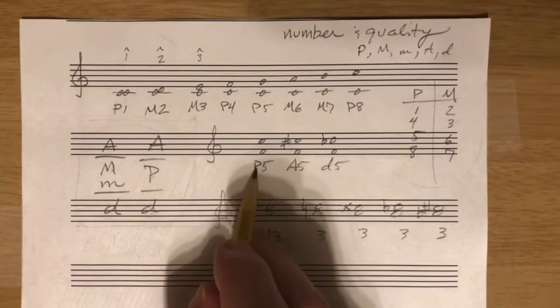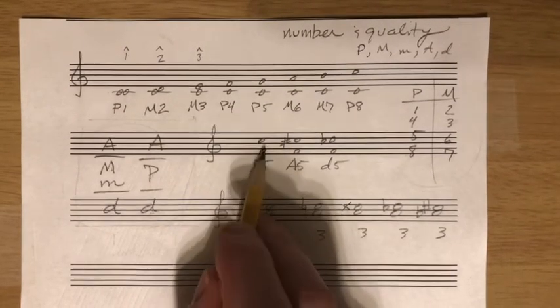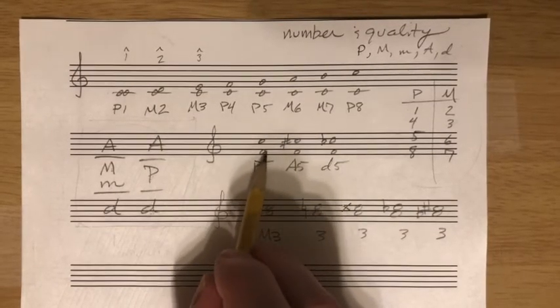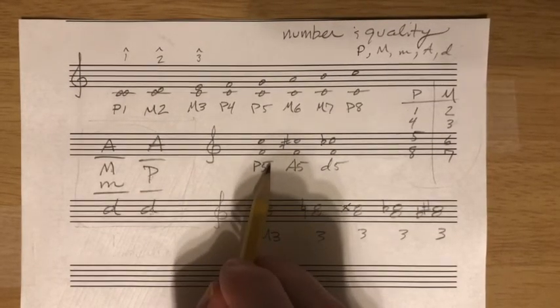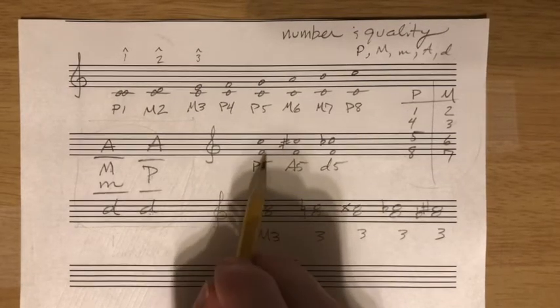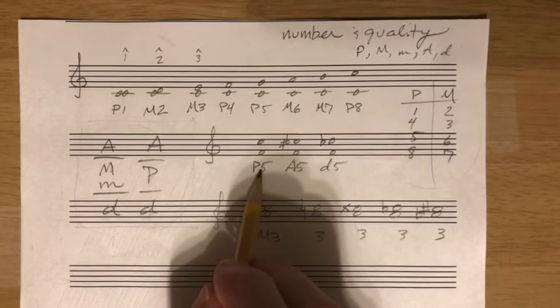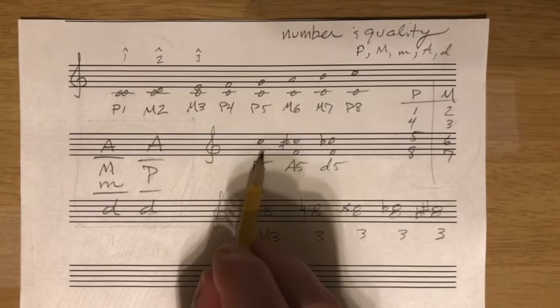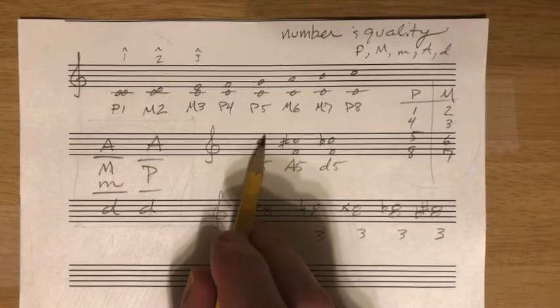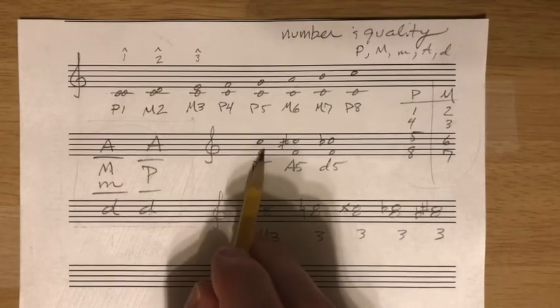Here we have an interval of a fifth from an F to C. We can count that by counting spaces and lines, 1, 2, 3, 4, 5. So we recognize that as a fifth. Then to determine the quality of the interval, we think in the key of the bottom note. And we're interested in whether C is in the key of F, whether there's a C in the F major scale.